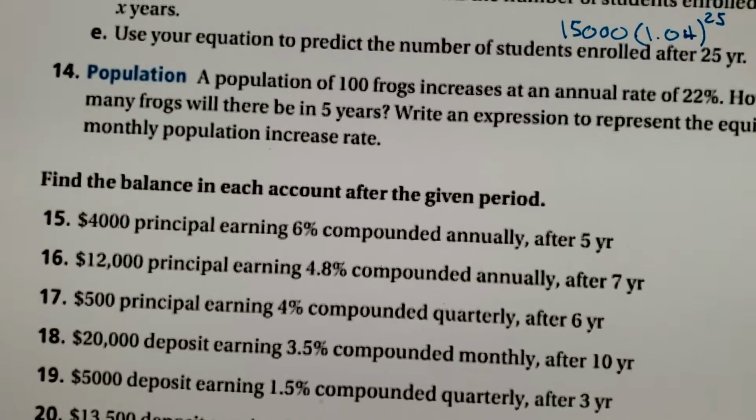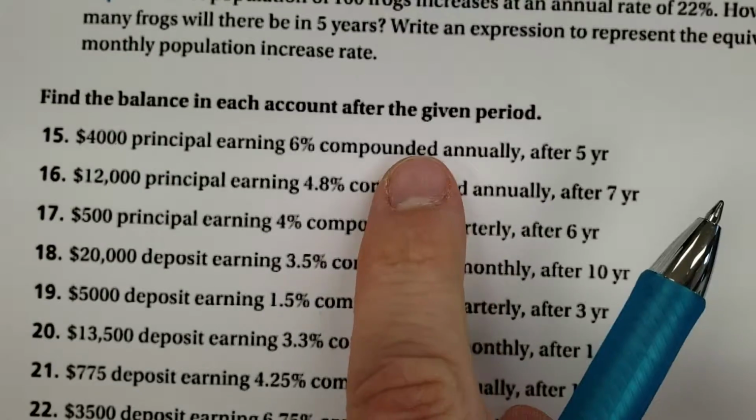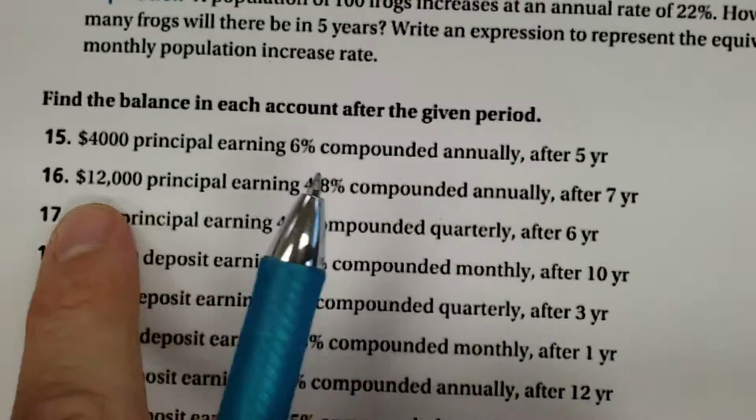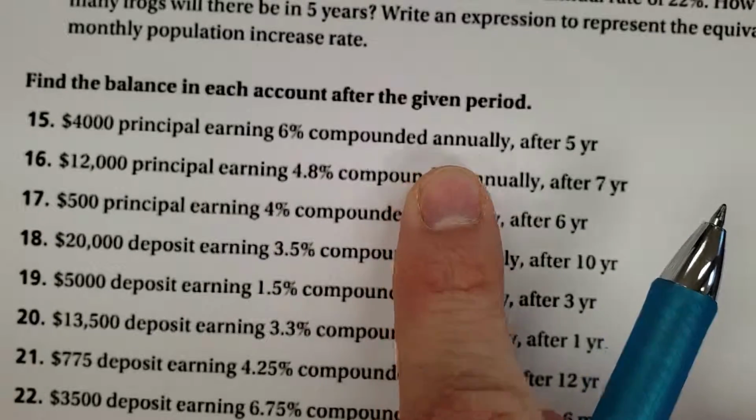Put that in your calculator, see what you get. Number 15. Ooh, here we go. This is the compound interest. The thing that always gets people is the number of compounds in a year. So here we go, 15. If it's compounded annually, that means you only get one payment. So it's actually really easy to figure out.